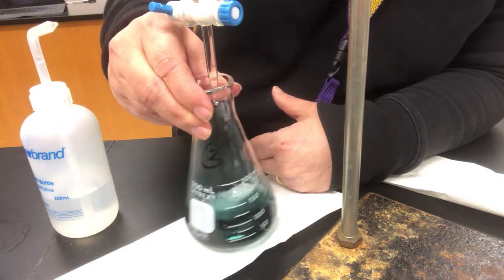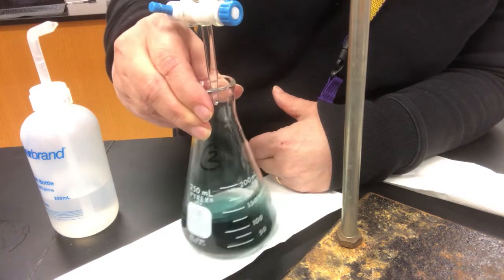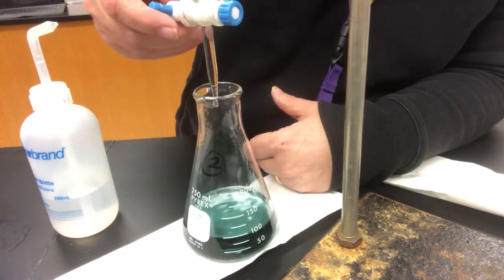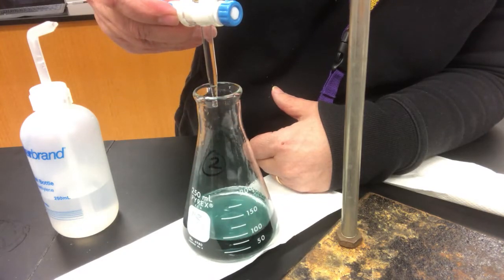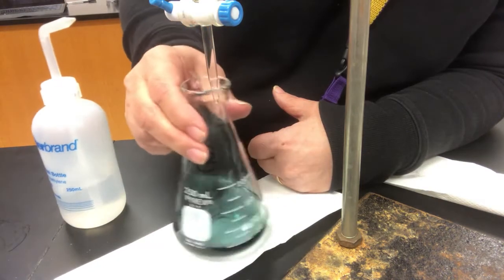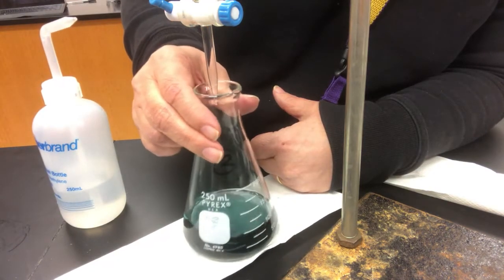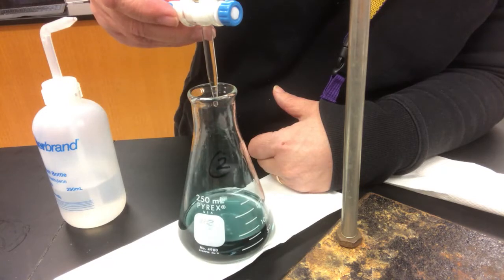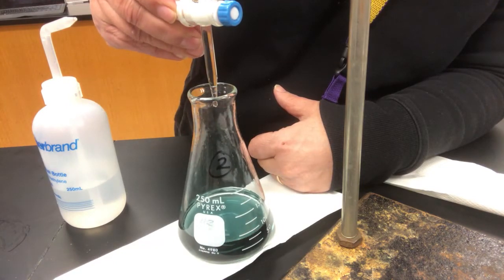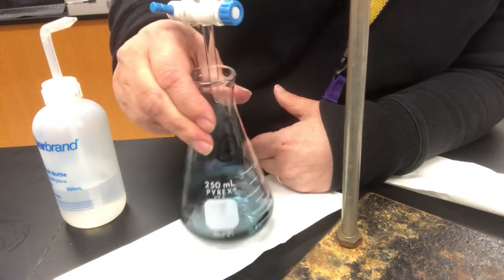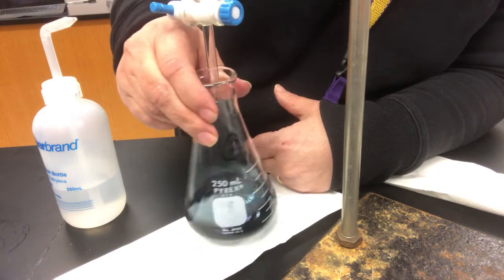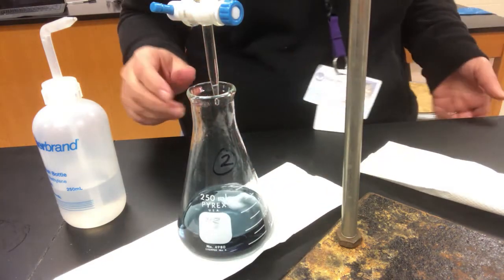Close. Very close. I still feel like it's a little too green, just a bit green. So I'm going to try and get one more drop. Actually, there's a little on the tip, so maybe if I rinse that down. Okay, so it's close. I got 2 drops, I don't want 2. But I think I got it, and that's not too bad. I might have added one drop more than I needed.